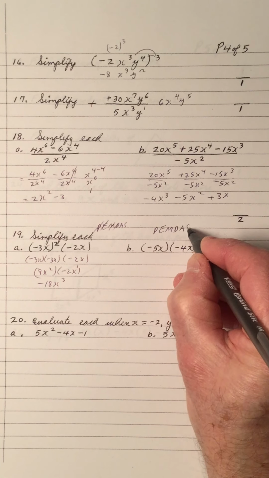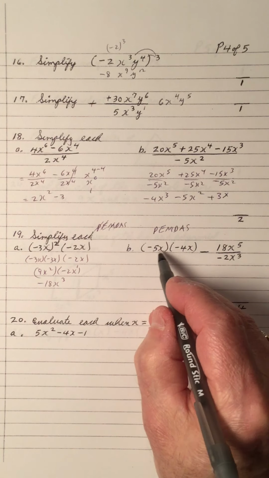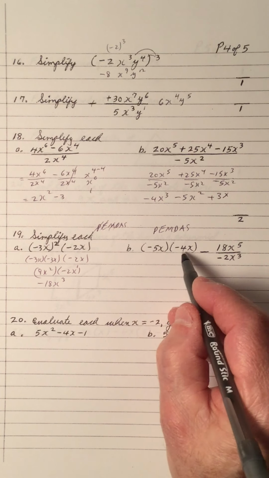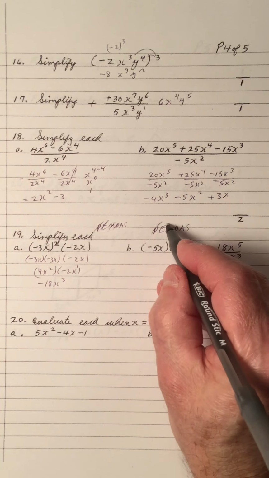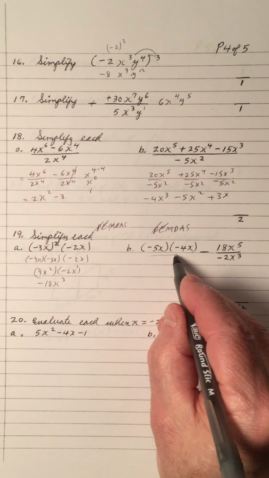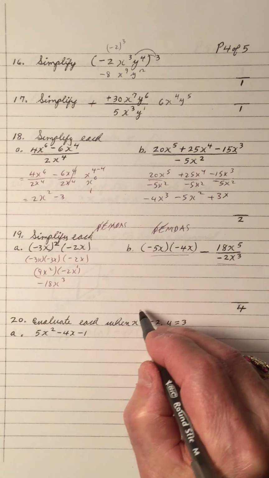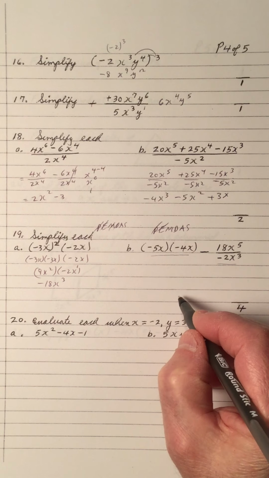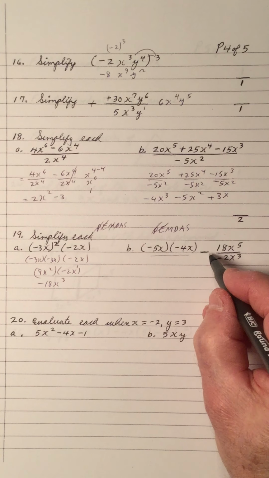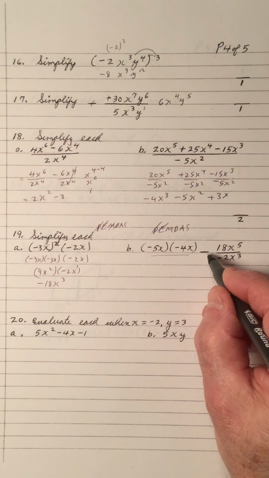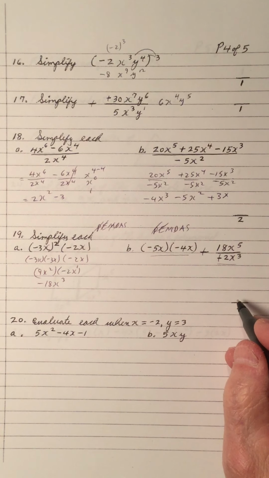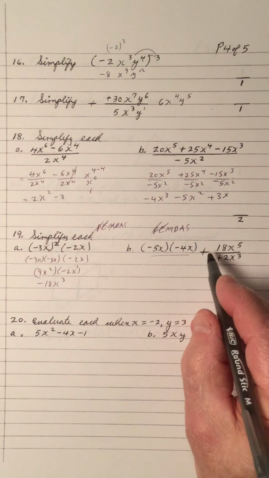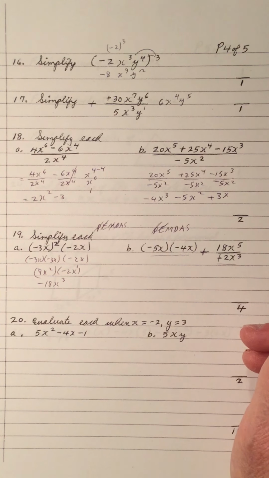PEMDAS, keep track of that, the order of operations. This is negative 5x, negative 4x can't be simplified. We don't have any exponents outside the brackets. We have to multiply these two and divide these two before we do the subtraction. Now, if we want, we got a negative here and a negative here. We can make that a positive, add on the opposite, right? Double negative is a positive.